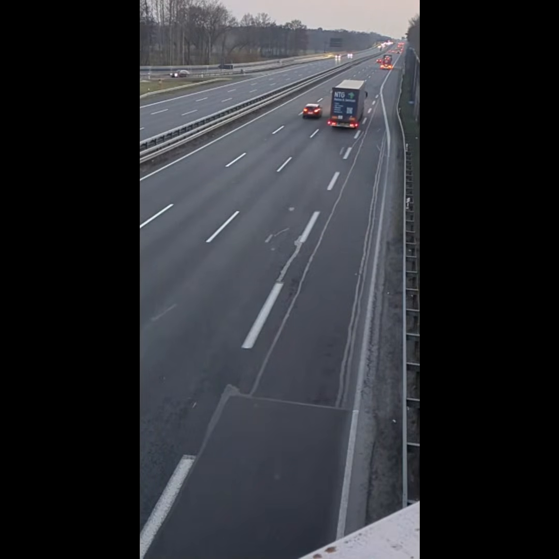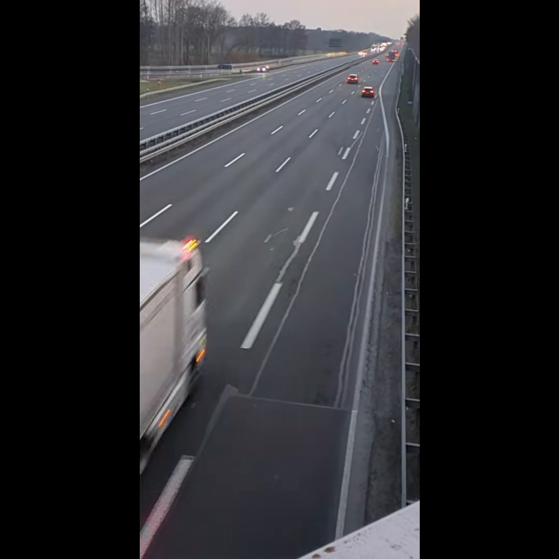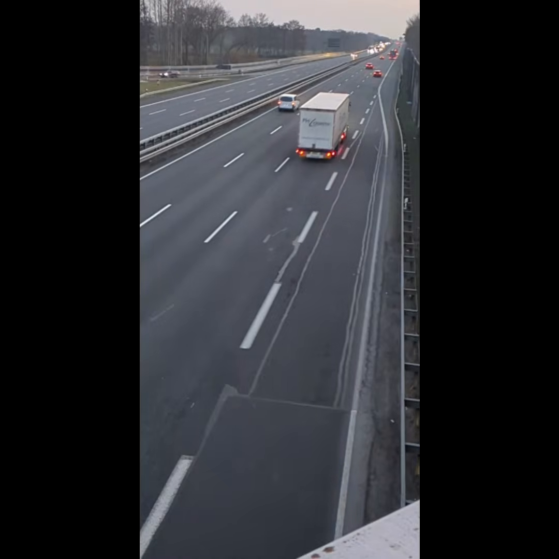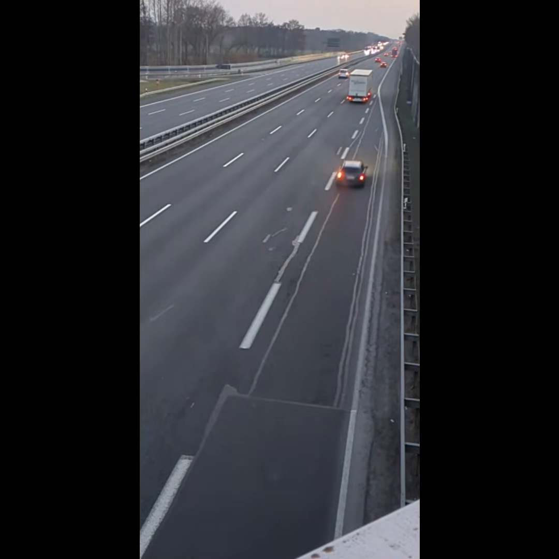You always have to make the best of the little space you have. Traffic at the moment is relatively okay, so those entering the Autobahn are not finding it difficult.